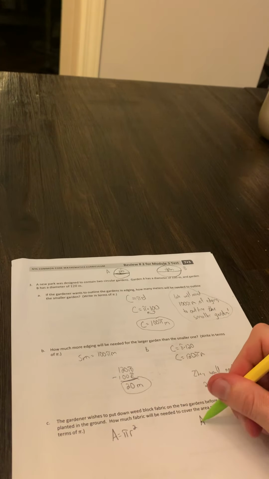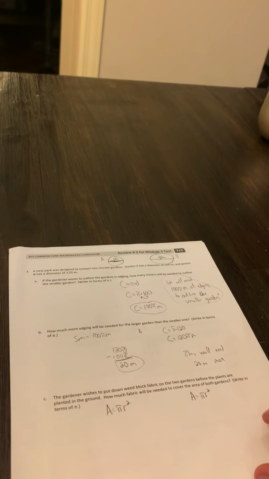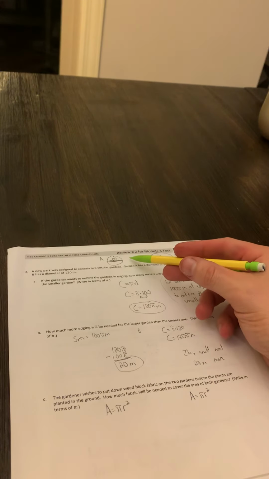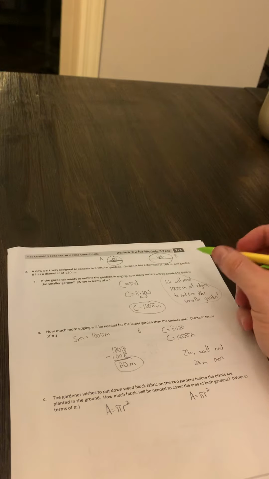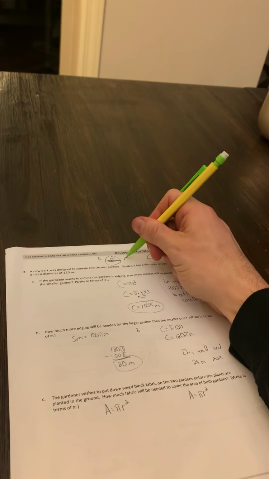Okay. The gardener wishes to put down weed block fabric on the 2 gardens before the plants are planted in the ground. How much fabric will be needed to cover the area of both gardens? So now we're doing A equals pi r squared for both. Okay. So when we look up at these circles, we have a problem though. We have the diameter and we need the radius.